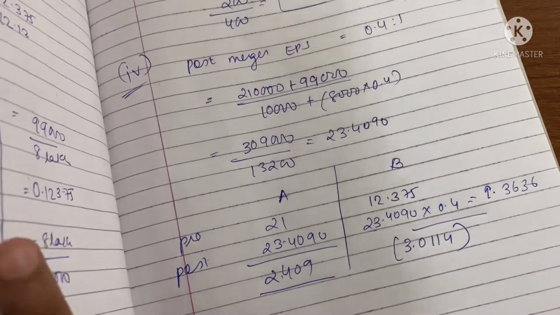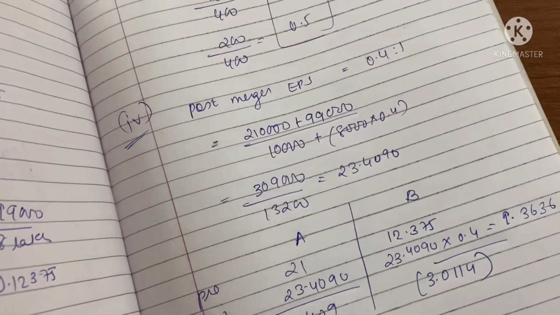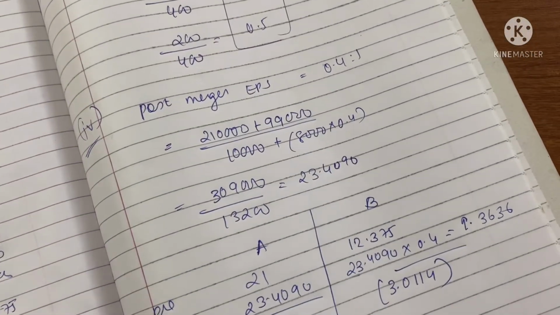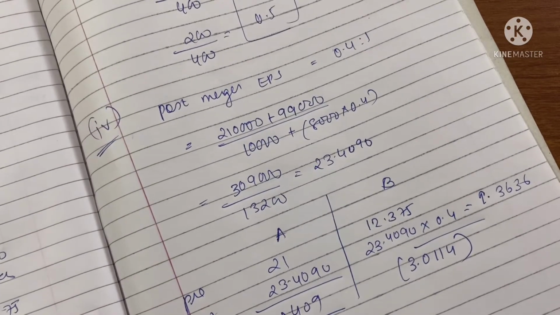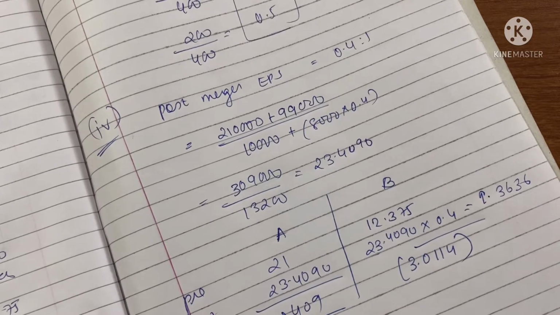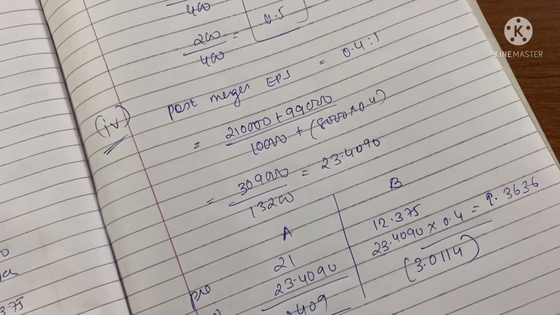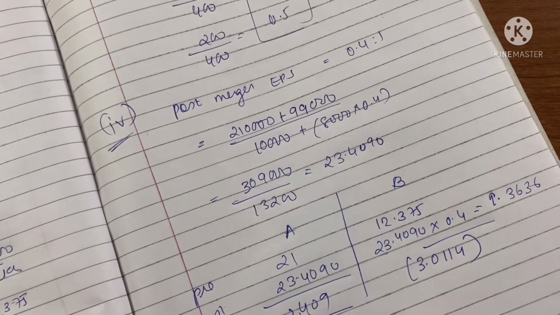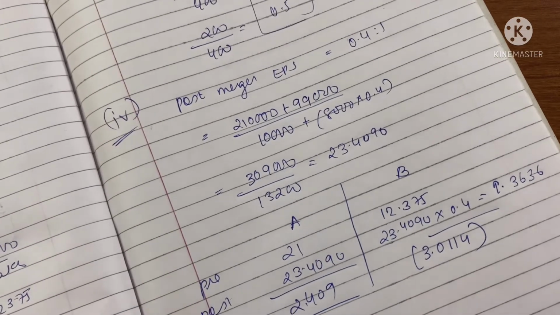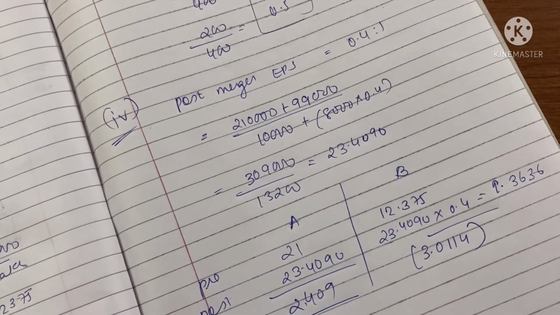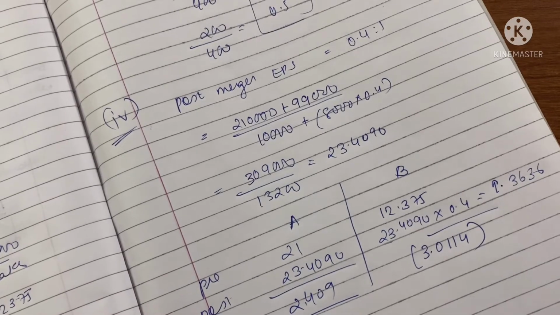Now, based on a 0.4, fifth question: 0.4:1 exchange ratio, assuming that A's pre-merger P/E ratio will continue after the merger, estimate the post-merger market price. Okay. This exchange ratio only we have to consider. Pre-merger P/E ratio of A is going to remain the same. And the post-merger price we need to calculate.